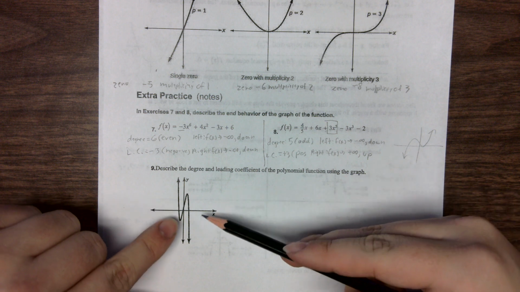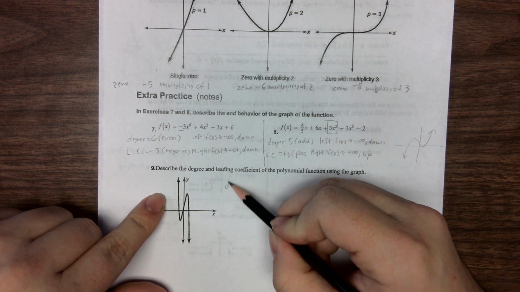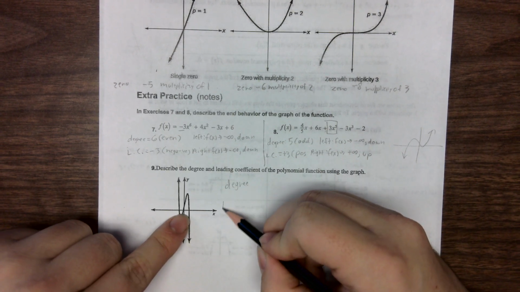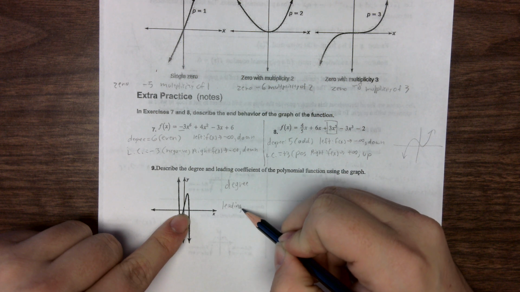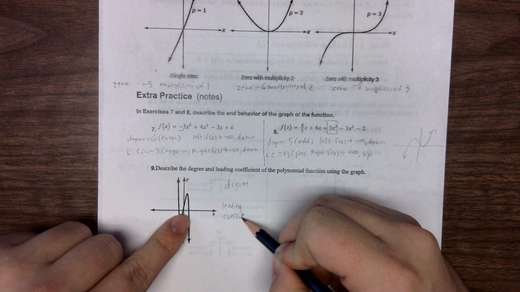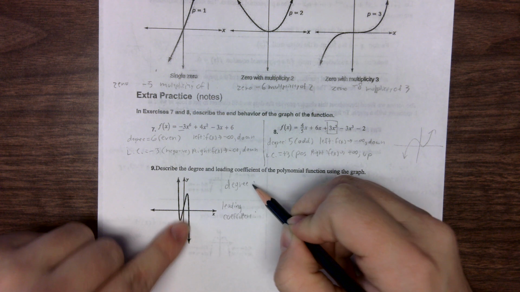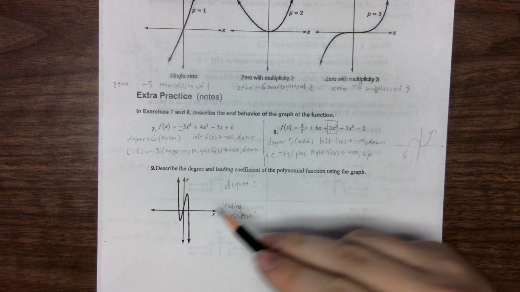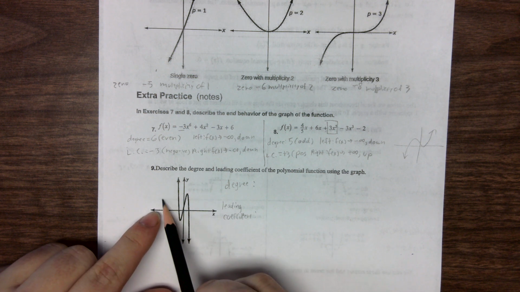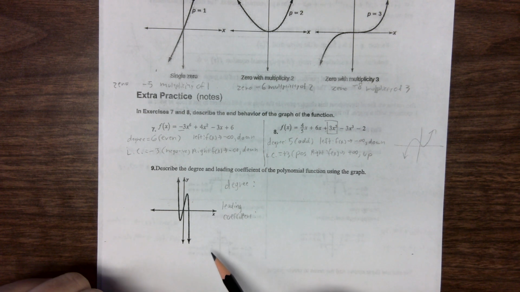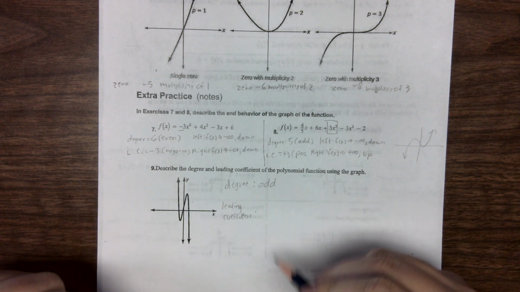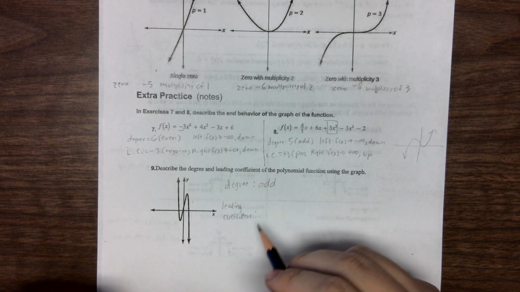Looking at this, this one's a little tougher. It's asking us to find the degree, well, describe it, and describe the leading coefficient. We're not going to be able to figure out what specific numbers they are, but we can figure out if it's even or odd, positive or negative, based off of the direction of the graph. These are both going in different directions. When they're in different directions, that means my degree is odd. If they both follow the same direction, it's even. If they're different directions, it's odd.